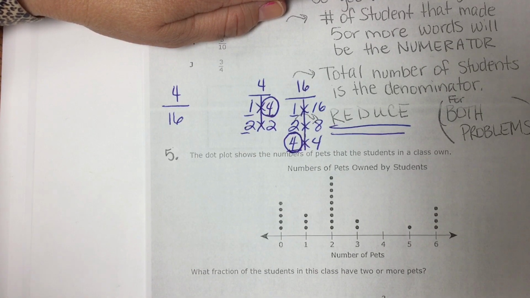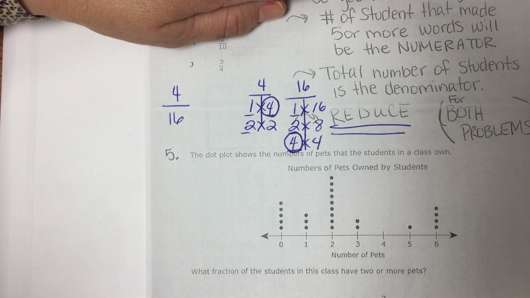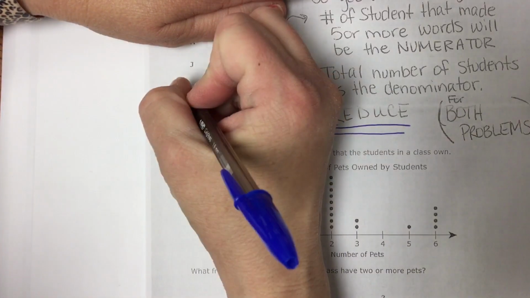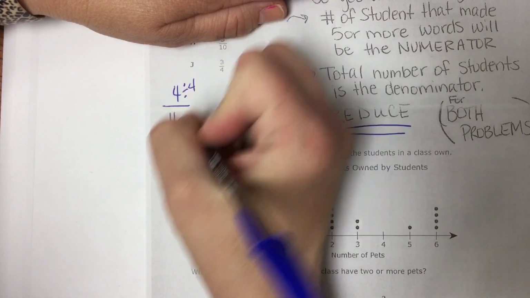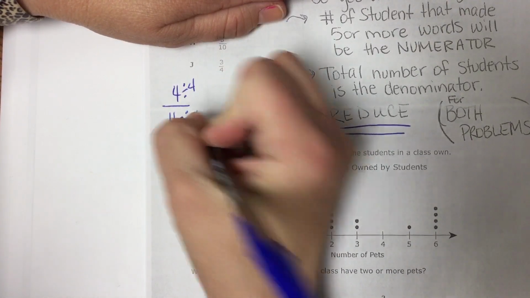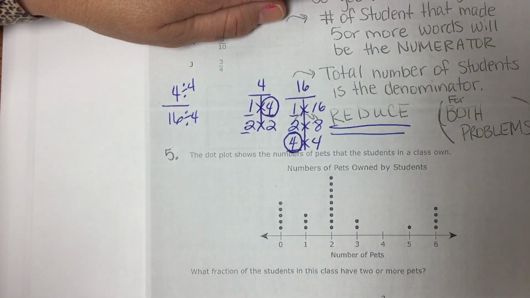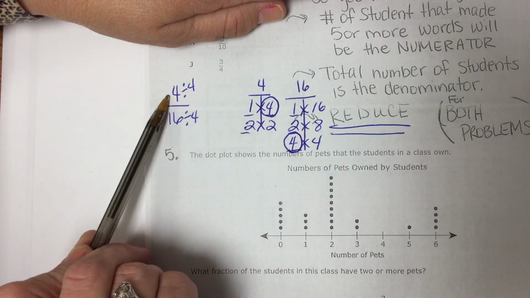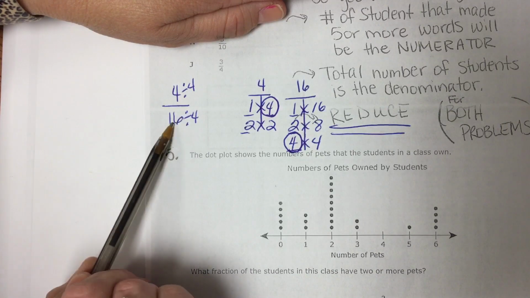Okay, look back in your journal. We've talked about this. This was second 9 weeks. Okay, so look back in your journal if you need to. Find the biggest number that they both have in common. And then you're going to divide the numerator and the denominator by the greatest common factor. Okay, so the biggest number they both had in common was 4. So I'm going to take the numerator and divide it by 4, I'm going to take the denominator and divide it by 4.